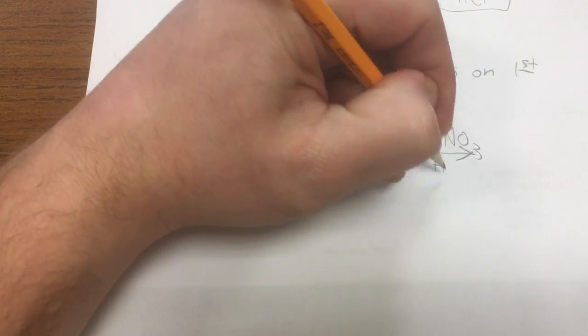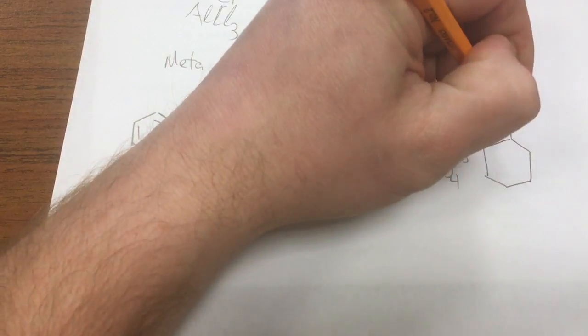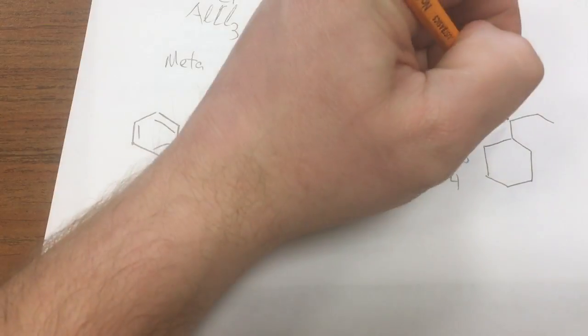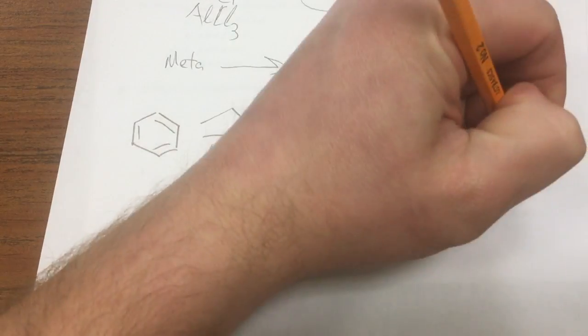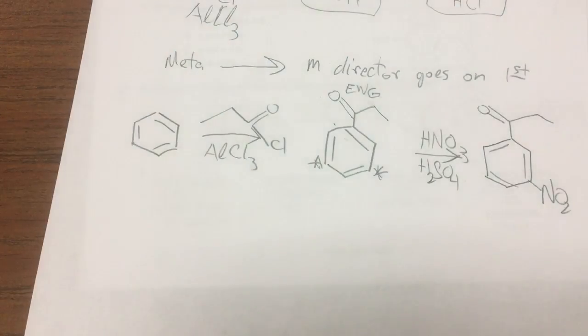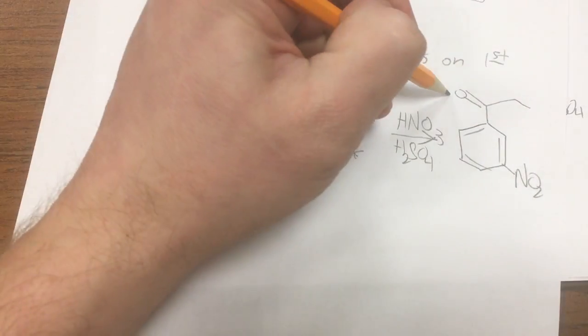At this point, we can go ahead and add our reagents and observe what happens. We get that NO2 right here. And we see we're almost there. All we have to do is remove that oxygen.